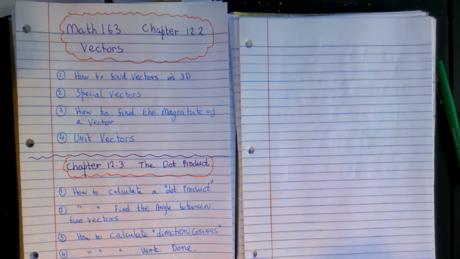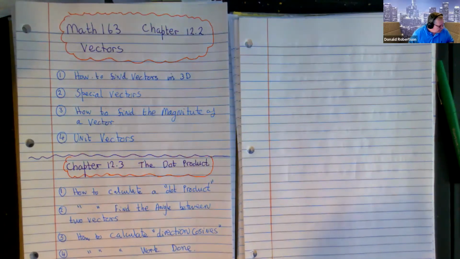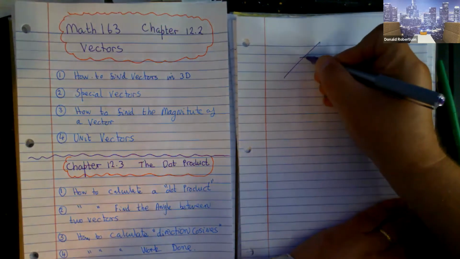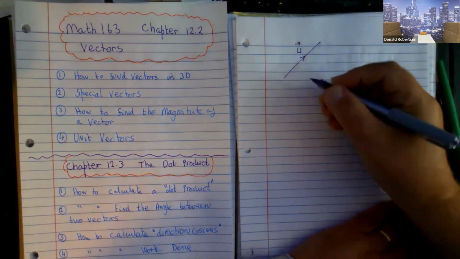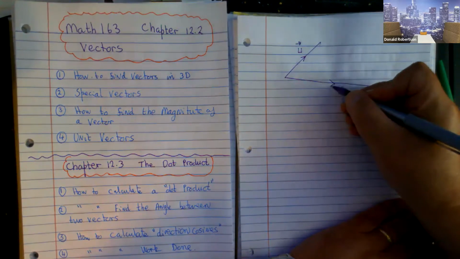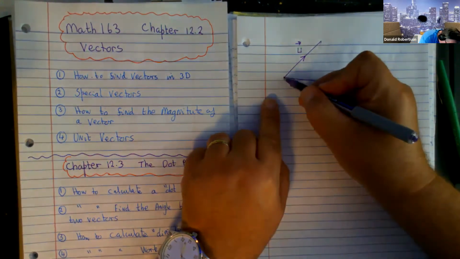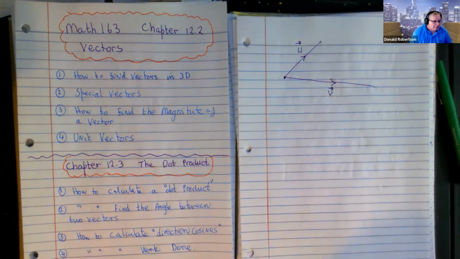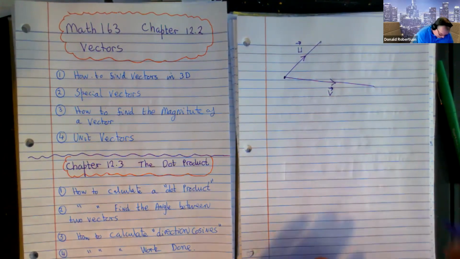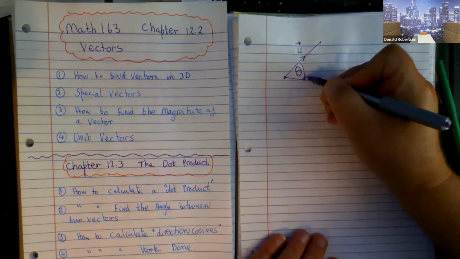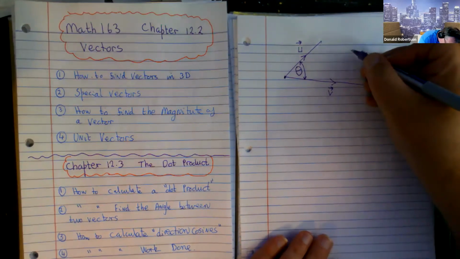I think I just remember the name. It might have been Trig. Okay. So we are going to be looking at this thing called the dot product. Let me start by imagining that I have two vectors, u, so this one here, and v. If you draw two vectors emanating from the same point, very often one of the things that you are interested in finding is the angle between the two vectors.